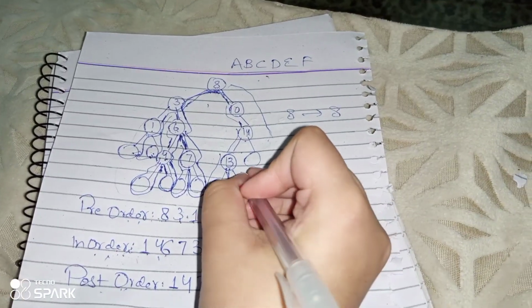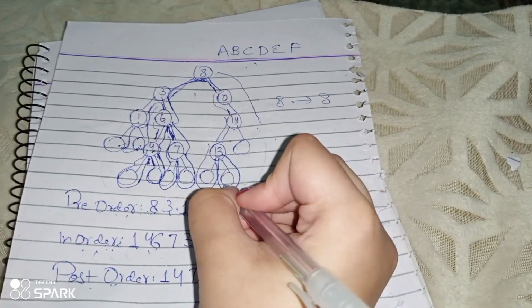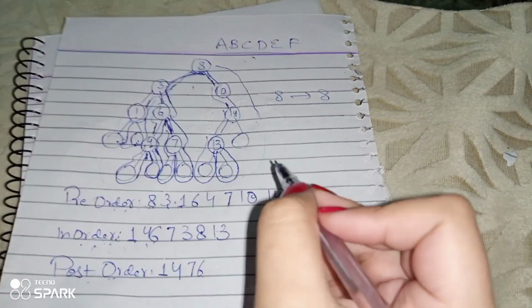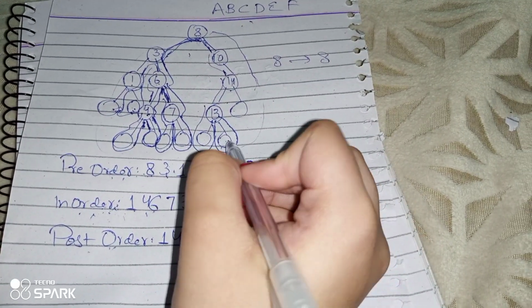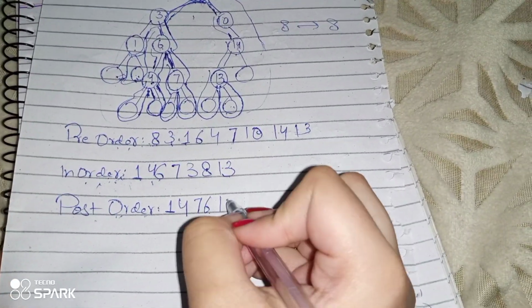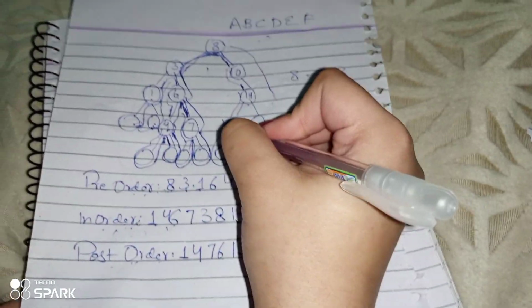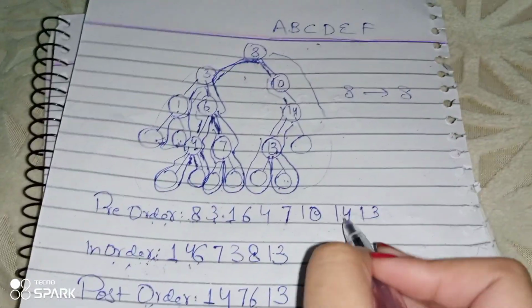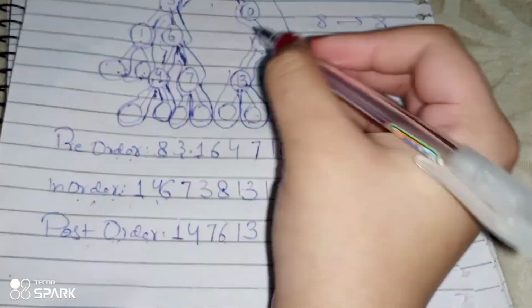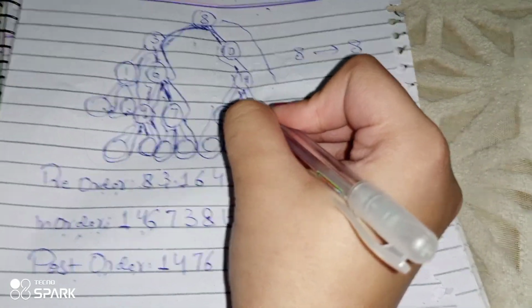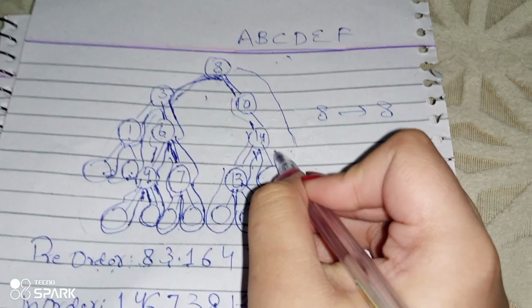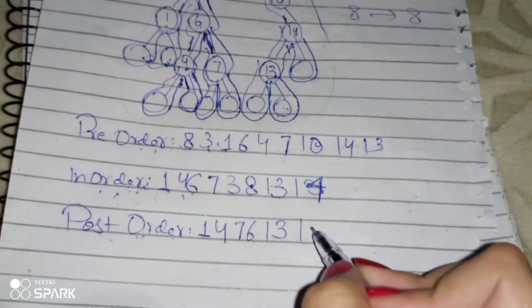Over here, we are visiting 13 for the second time because of the dummy node, and we are visiting 13 for the third time because of the second dummy node, so that is going to come in the post-order. From 13, we are going to visit 14 for the second time. Then from 14, we're going to visit the dummy node of 14 for the third time.